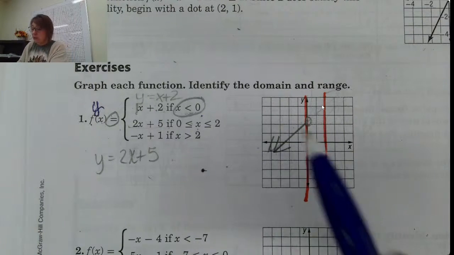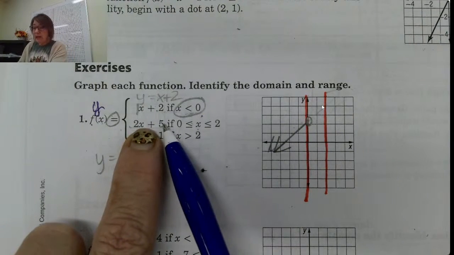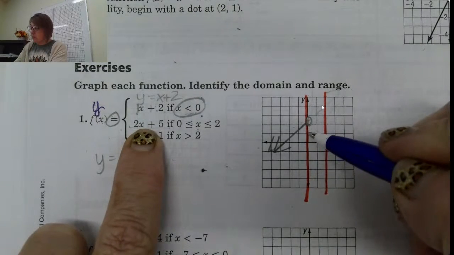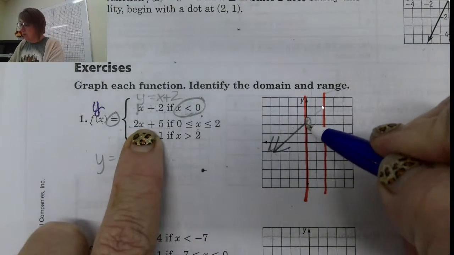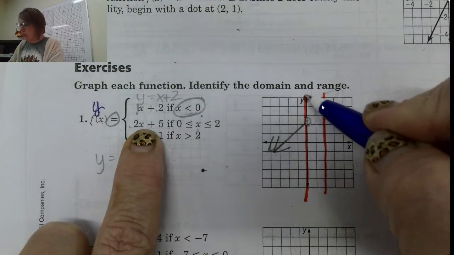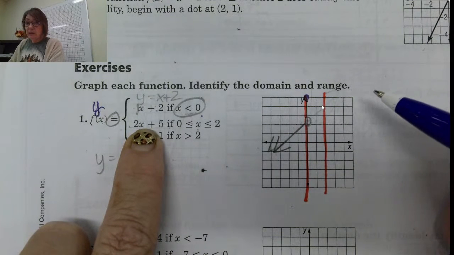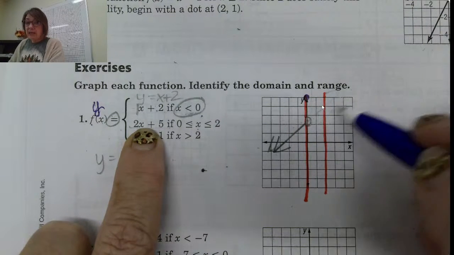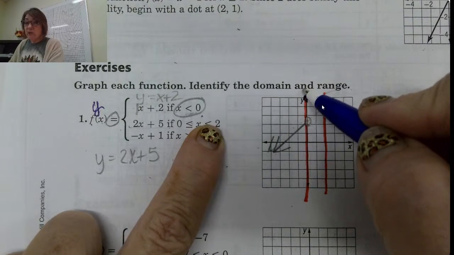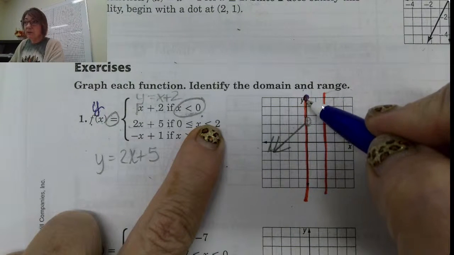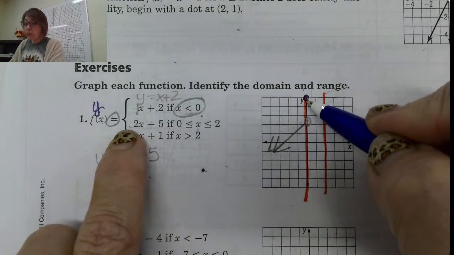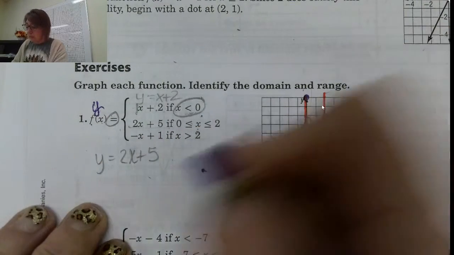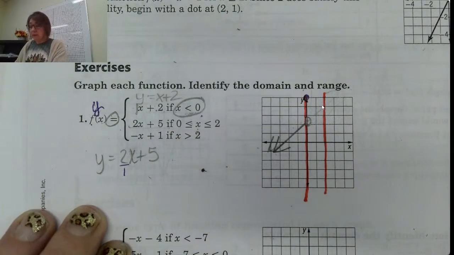So our equation is 2x plus 5. So our y-intercept, 1, 2, 3, 4, 5. There's our y-intercept, right? And it is or equal to 0, so that can be a solid line right there. Okay. And then our slope is 2. Remember, that's 2 over 1.